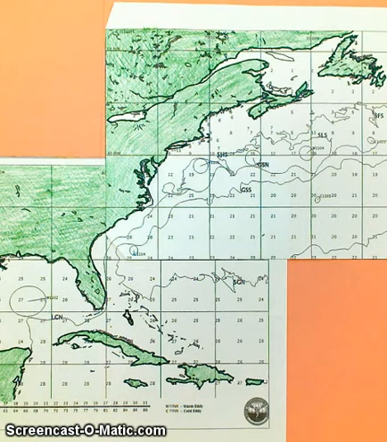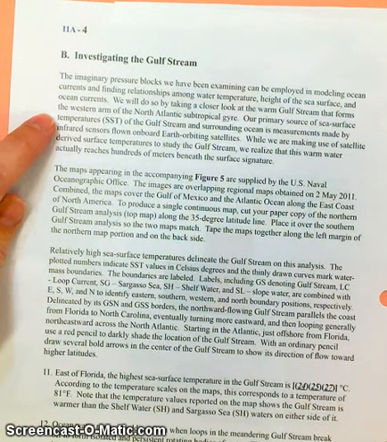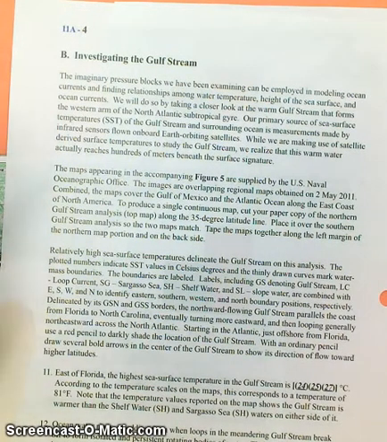Alright, so I am starting up here, and I'll stop you in a minute, and there's a few things I want you to highlight. So it says the imaginary pressure blocks we have been examining can be employed in modeling ocean currents and finding relationships among water temperature, height of the sea surface, and ocean currents. We will do so by taking a closer look at the warm Gulf Stream that forms the western arm of the North Atlantic subtropical gyre.